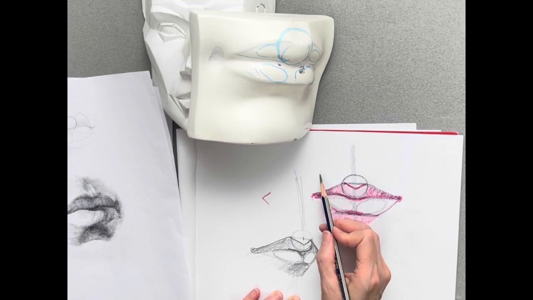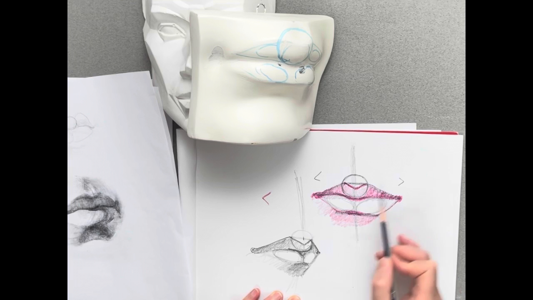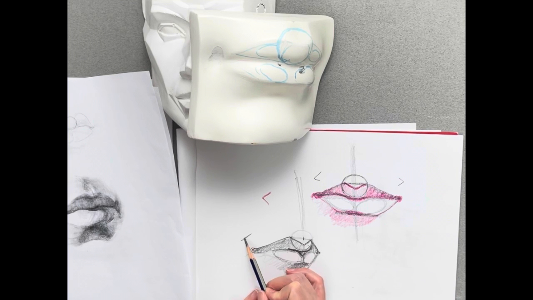So if you look at the front view, it's this way, but in the side view, this line is going to be here, and this line is going to be right here as well, here and then here. So you can see the lips. Okay.